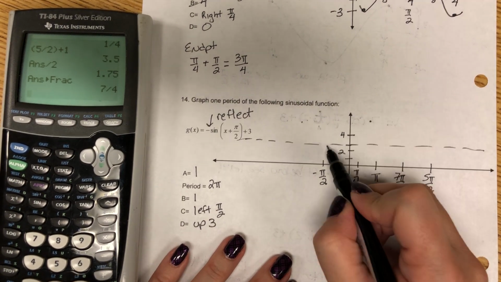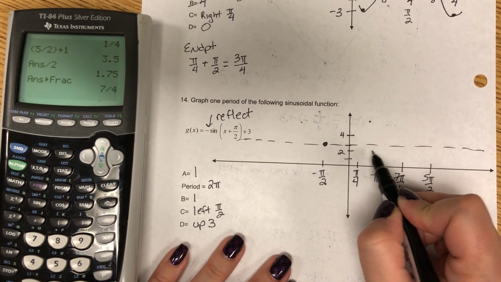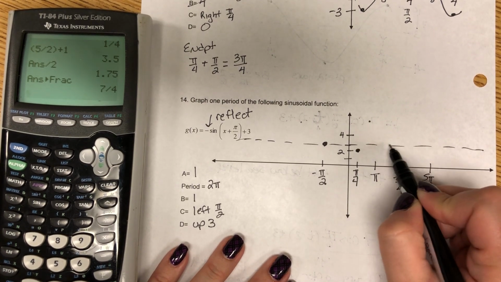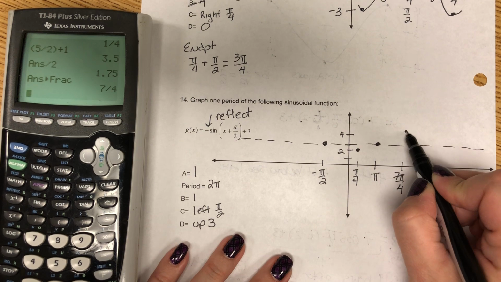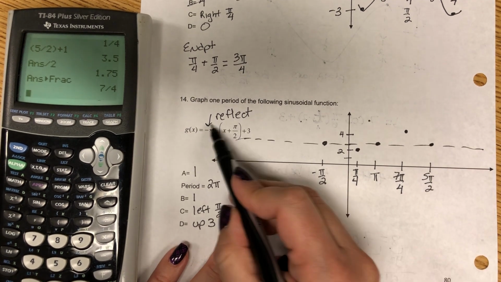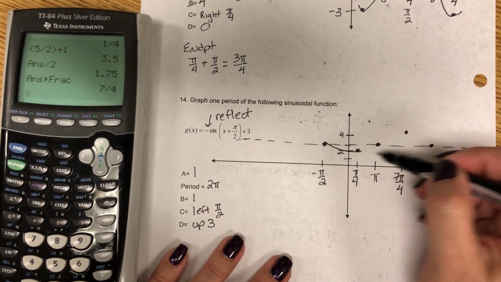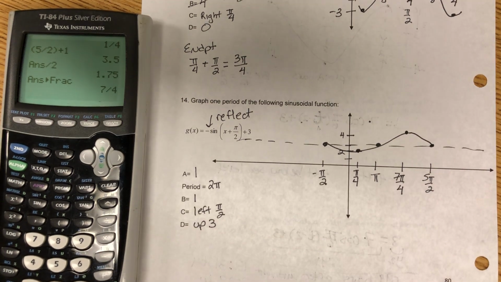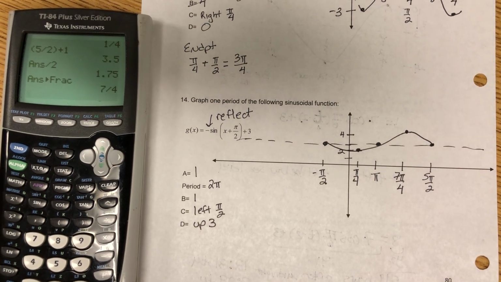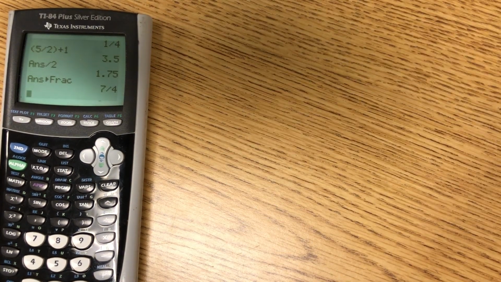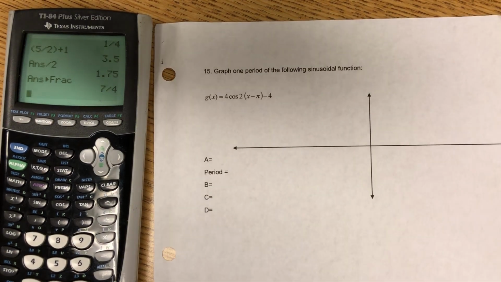It's a sine graph, so we start in the middle, go to the minimum, back to the middle, to the maximum, to the middle. Because it was reflected, that's why it goes down. And there is one period of the sine graph. And our very last problem.